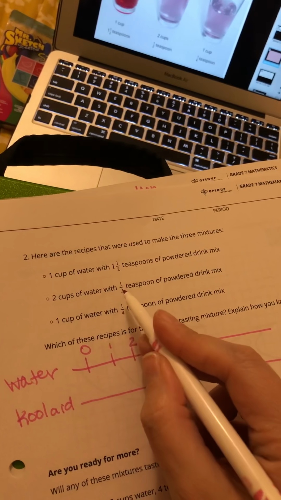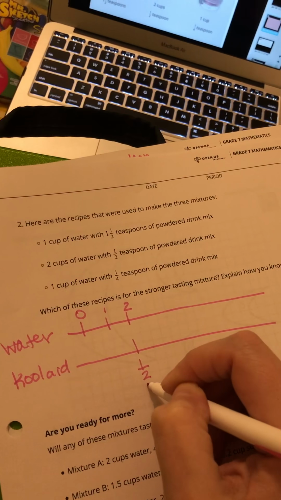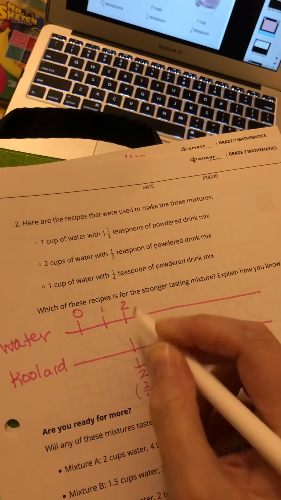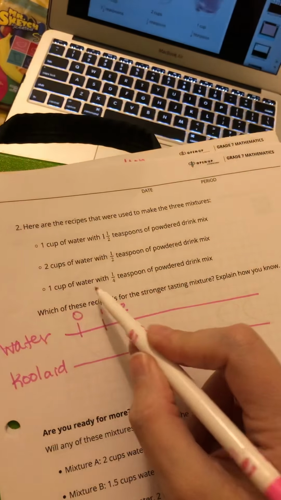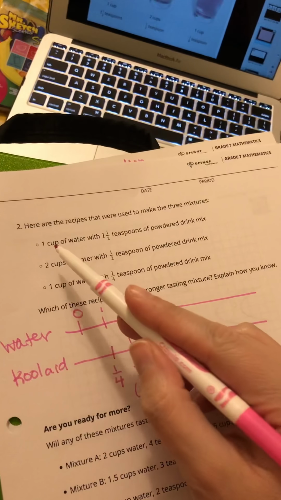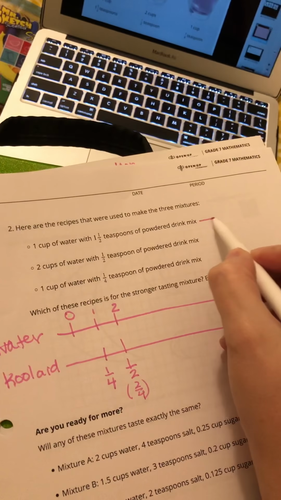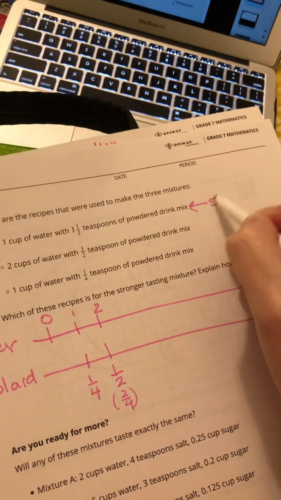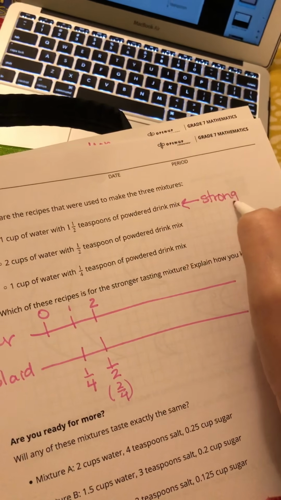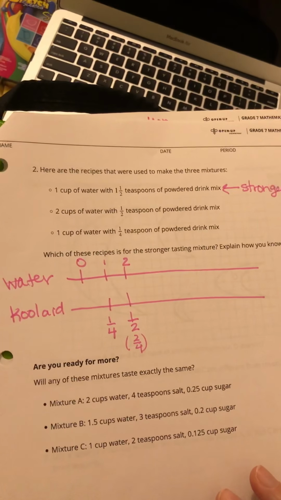So with 2 cups of water, I had half of a teaspoon, which was also like 2/4, you could call it. And then for this one, we had 1 cup of water with 1/4 of a teaspoon. Okay, but then if you see this one, to do 1 cup of water, it's going to need 1.5 teaspoons. So that's how we know this one's stronger. Okay, because it's not an equivalent ratio. So that's how we can use our double number lines to compare.